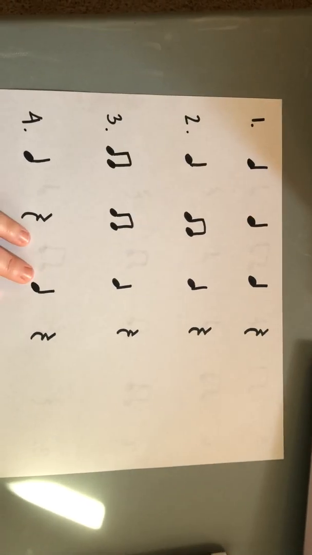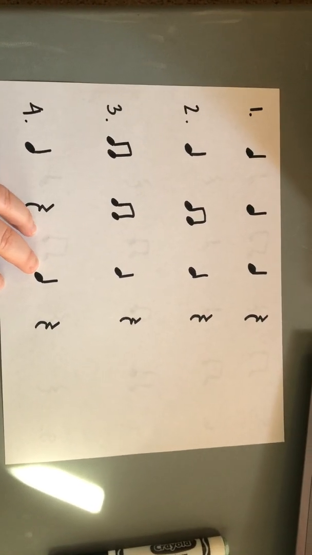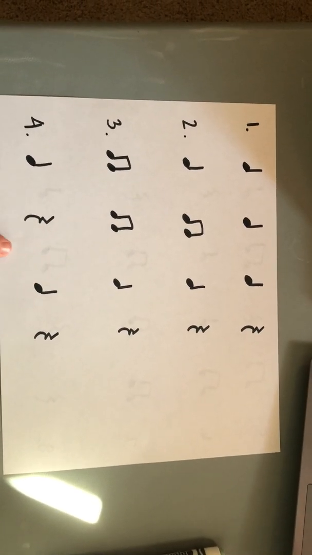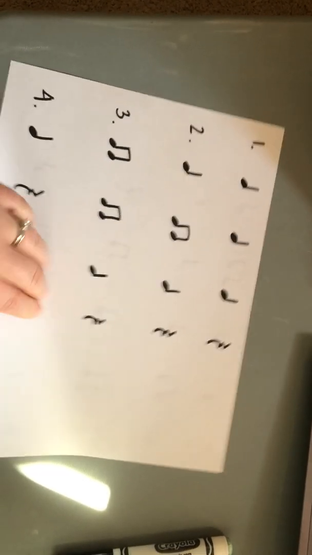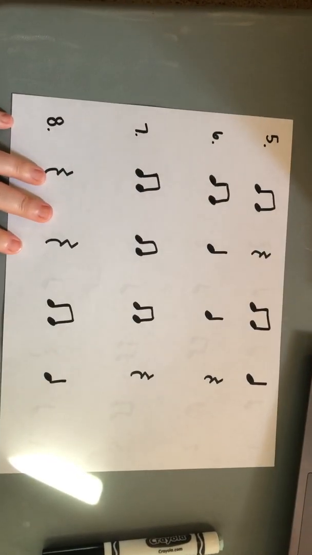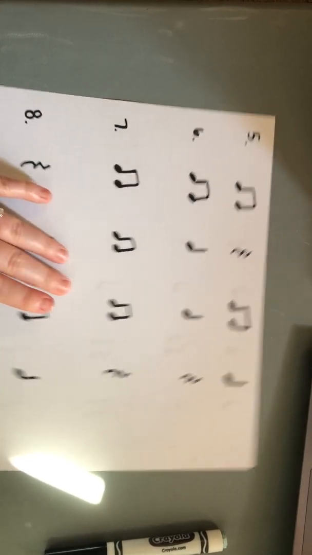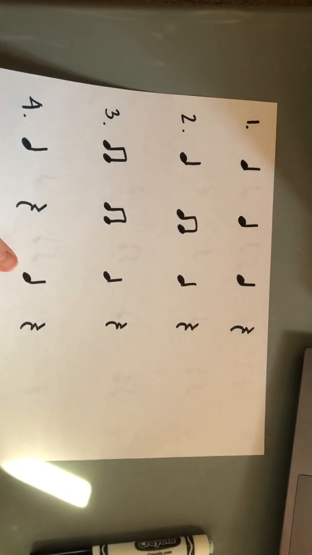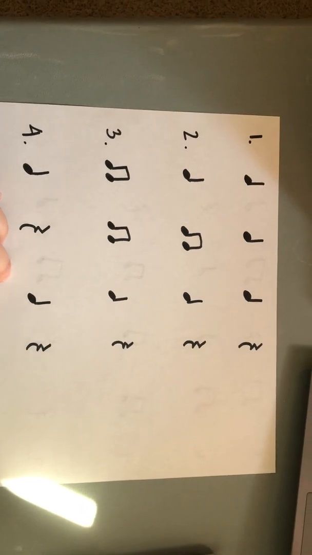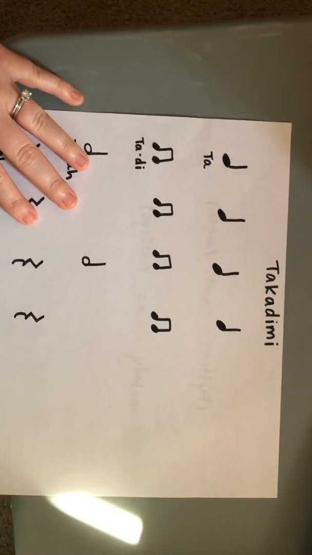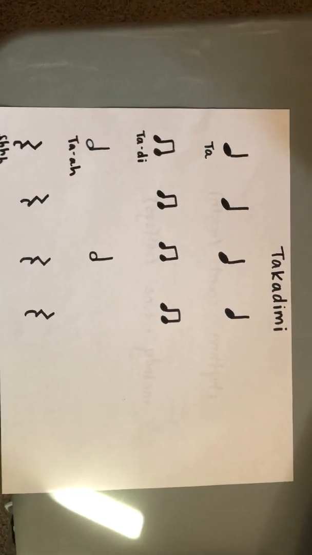So the good thing about this video lesson is you can always pause right here on this screen. You can pause a little later and work on these. You can rewind and go back, thinking about what you just learned with these takadimi sounds.